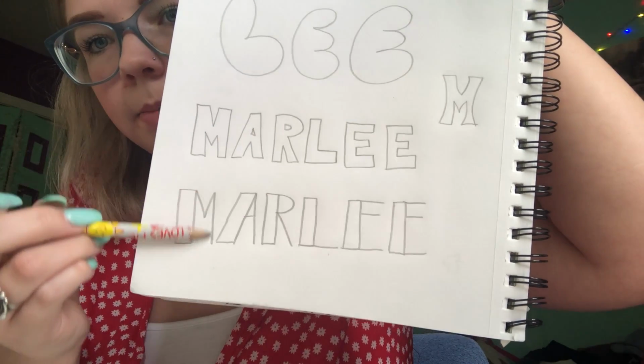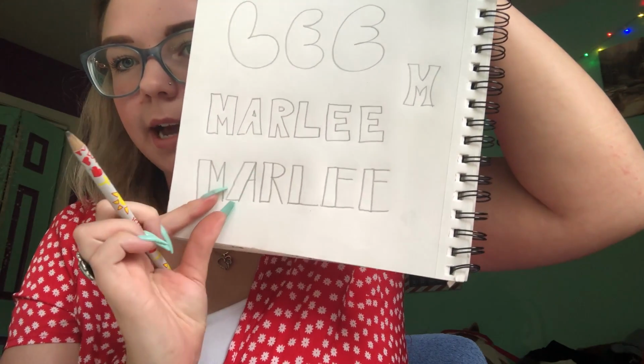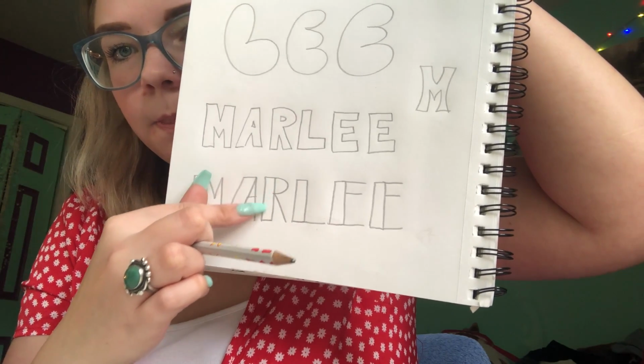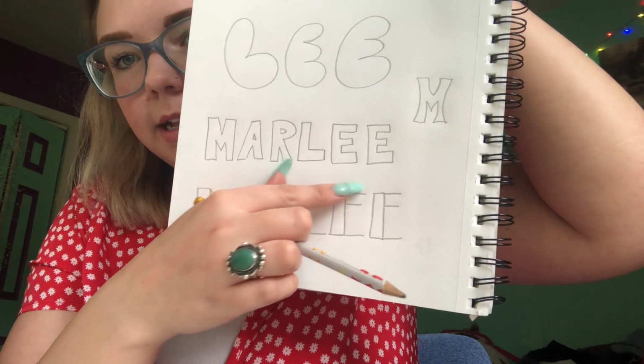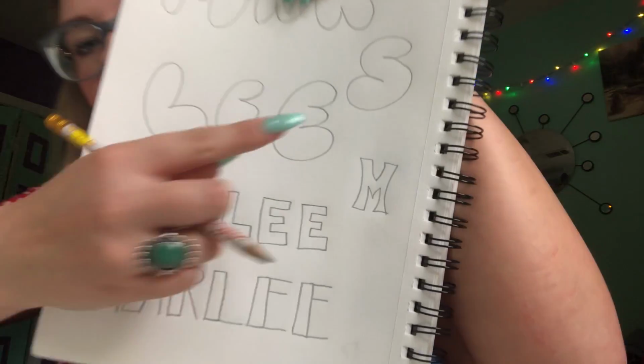Then it's an M. And then again with the A, it's on the left side on the downstroke, but then everything else is skinny. Same thing. And then everything is nice and tall and skinny, okay? I am going to show you these fonts in a couple of the more difficult letters. So like an S with bubble letters would look like this.